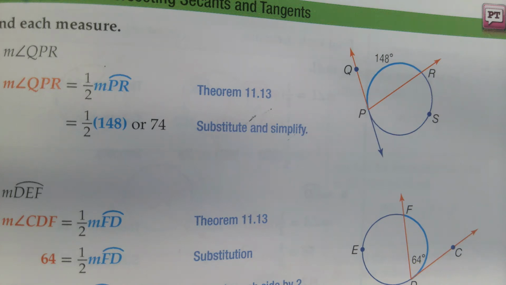Okay, this is extremely easy. It asks for angle QPR, the red one. Because this is an inscribed angle, it is 1/2 of the arc. So all we have to do is go 1/2 times 148, and the measure of angle QPR is going to be 74 degrees.